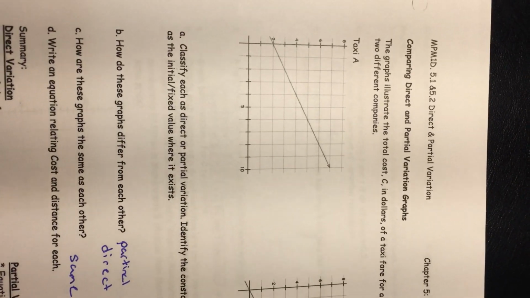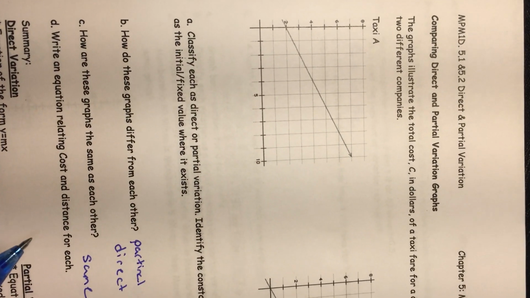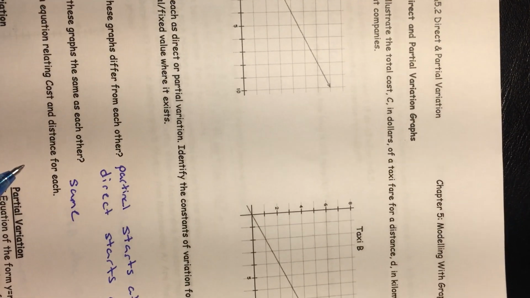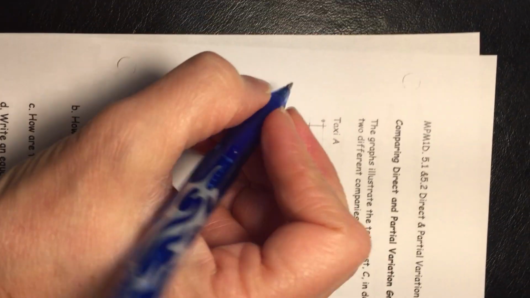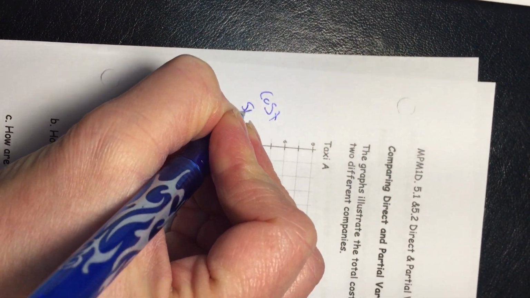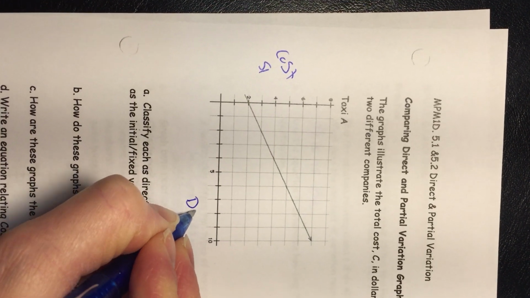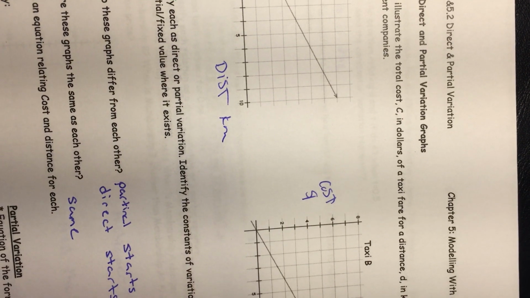Comparing direct and partial variation graphs. So we've got taxi A and taxi B. The graphs illustrate the total cost in dollars of a taxi fare for a distance d in kilometers for 2 different companies. So here we have cost in dollars, and this is the distance in kilometers.